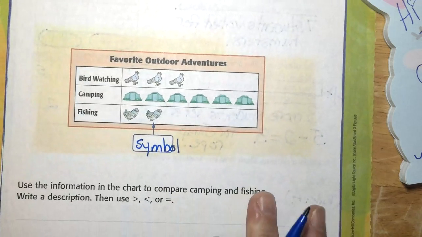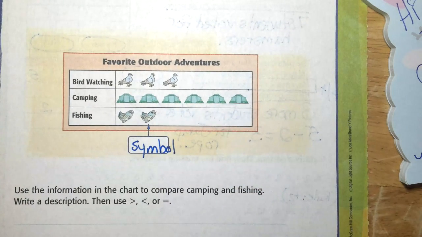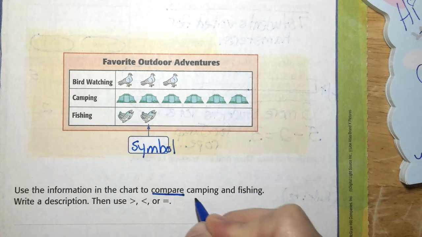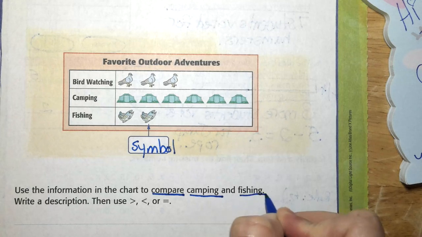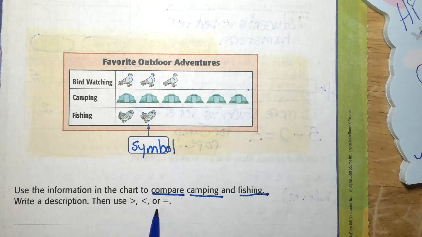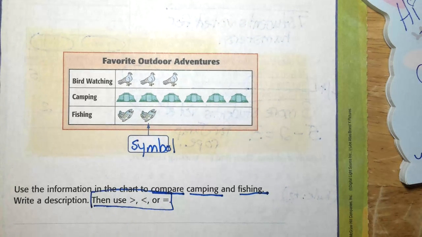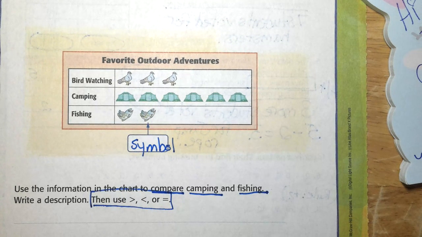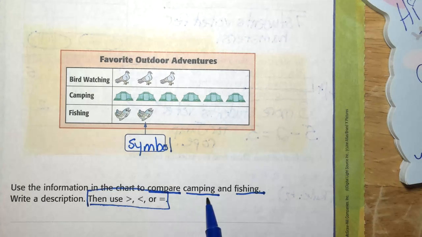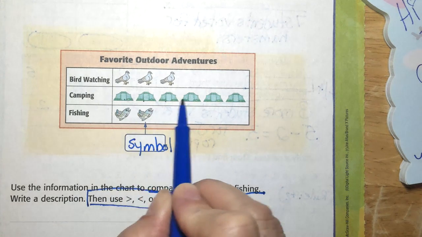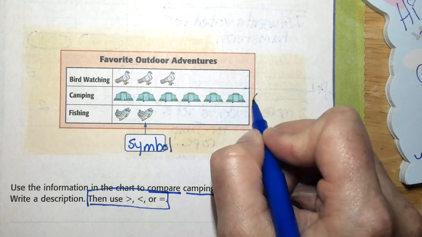Now, going down to the bottom question, it says use the information in the chart to compare camping and fishing. Here's our math that we're going to use: greater than, less than, and equal to. So camping, we have 1, 2, 3, 4, 5, 6.